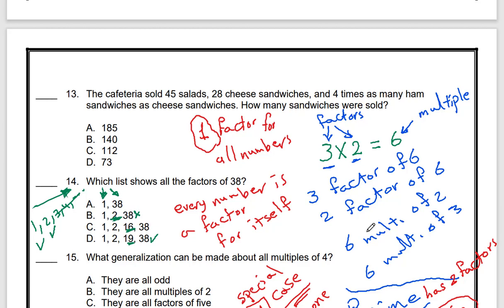This one, question 13, the cafeteria. The cafeteria sold 45 salads. I didn't understand it correctly. Okay, read the question, my hero, and tell me what we need to do.